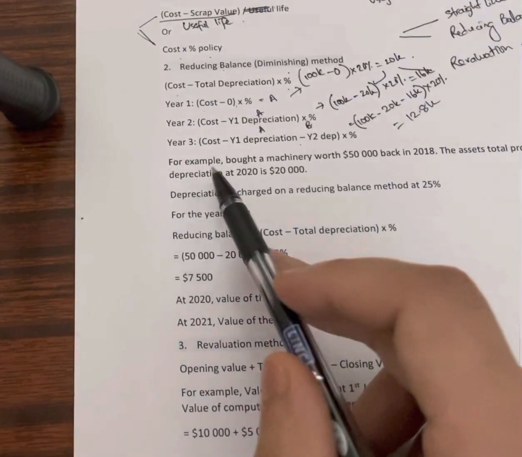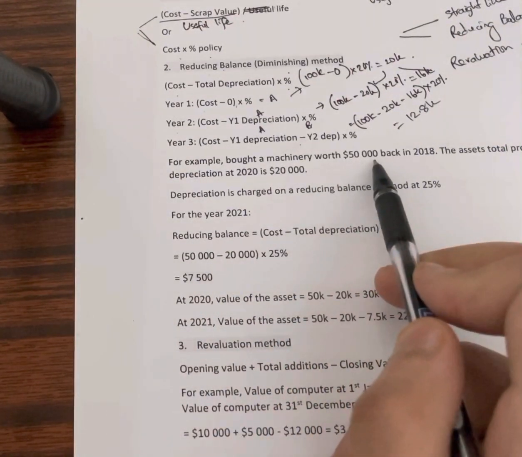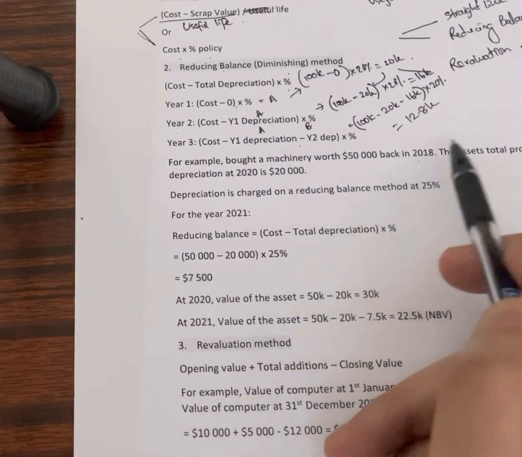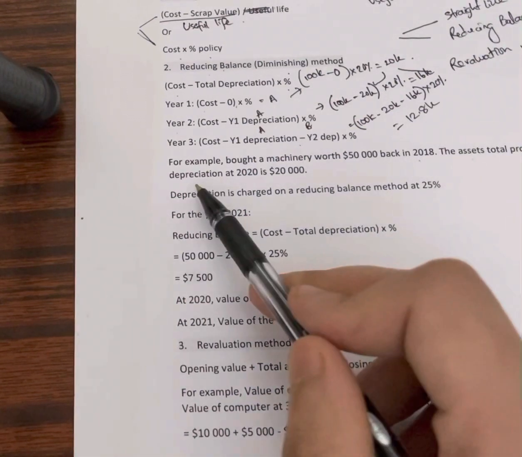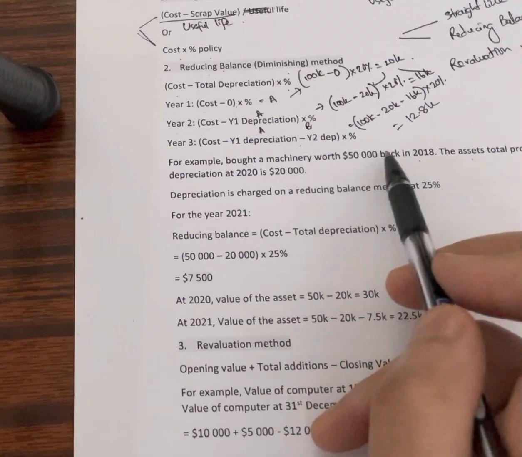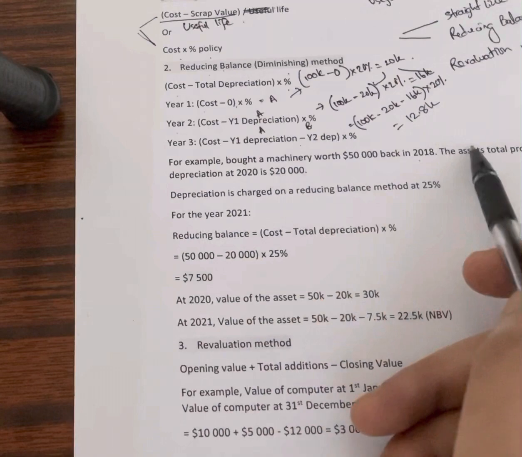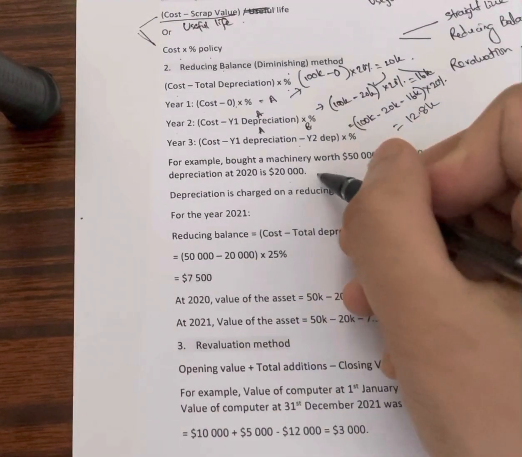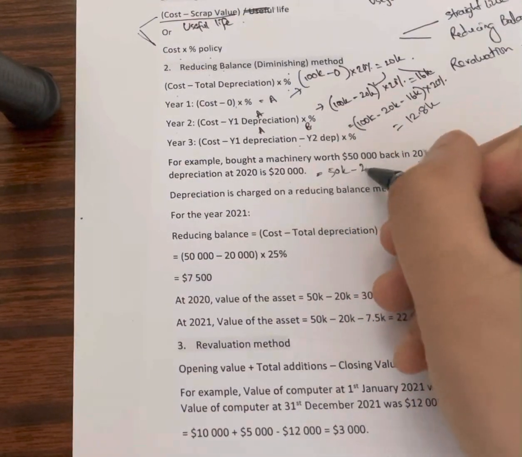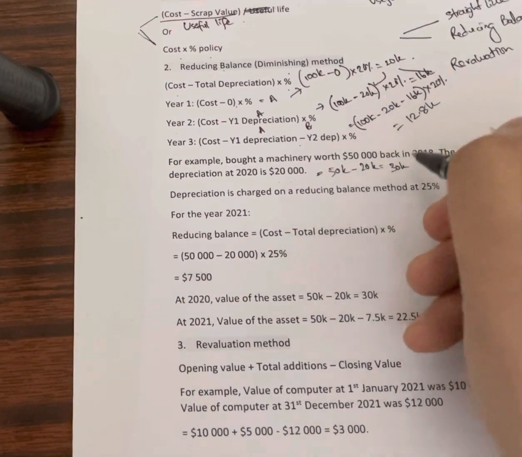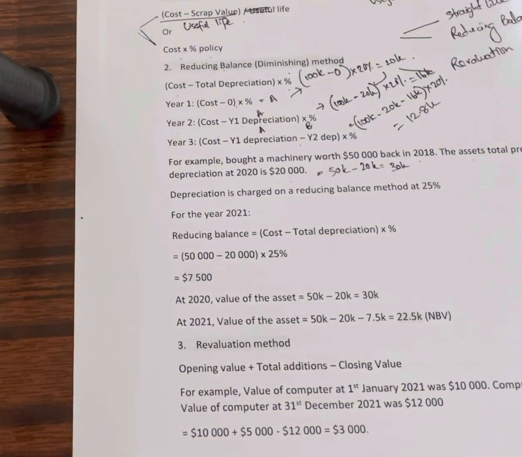That's brilliant. Right. So for example, you bought a machinery worth 50,000 back in 2018. The asset's total provision for depreciation is 20K. So basically you bought a brand new asset at 50K. And the total depreciation that was given till today was 20K. So currently, the asset's value is 50K minus 20K equals 30K. It's very simple. If you bought a phone back in 2018 for 100, would you say, oh, my phone is 100 today? Nah. If it's 100K in 2018, it's definitely decreased in value.